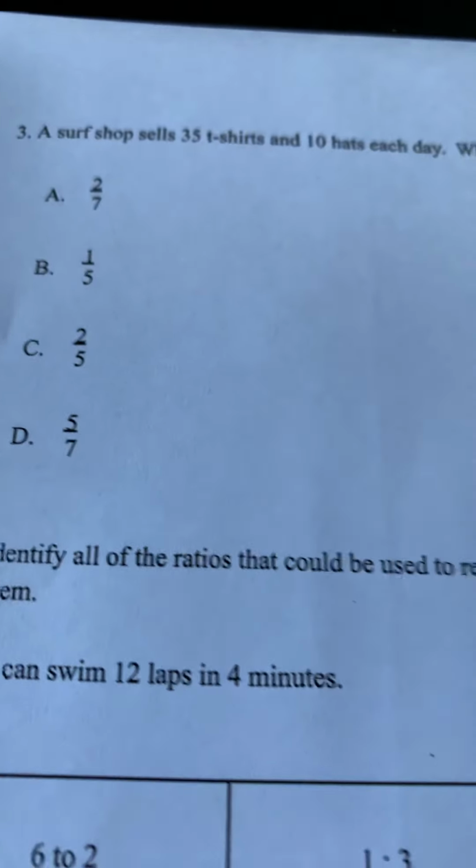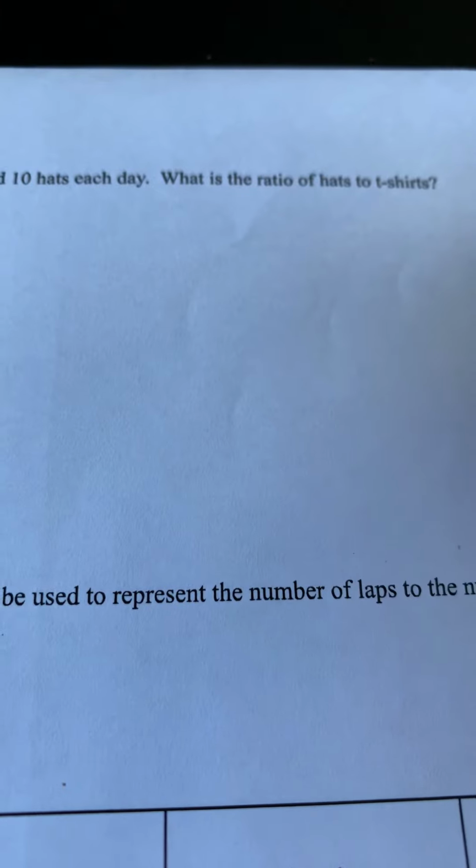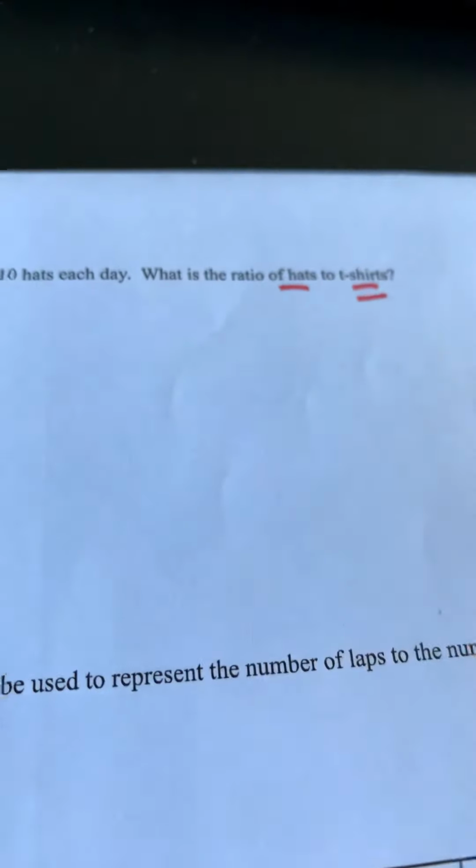All right, here we go. Number 3. A surf shop sells 35 t-shirts and 10 hats every day. What is the ratio of hats to t-shirts?